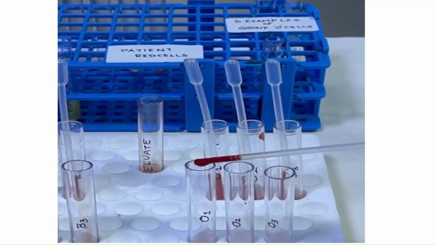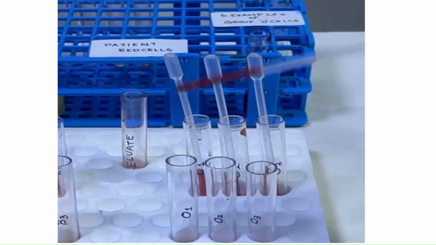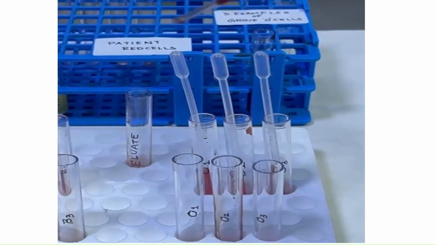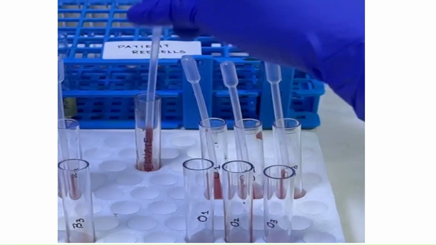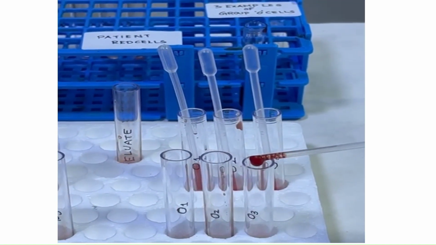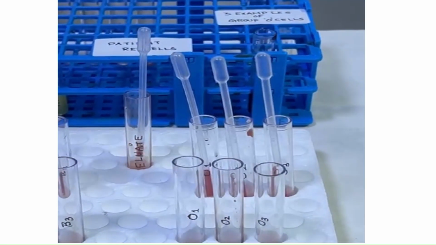Now in the O1 test tube. Next 2 drops of eluate in the O2 test tube. Finally 2 drops of eluate in the O3 test tube. Ensure that you use separate pipettes for taking out the reagents and red cells.